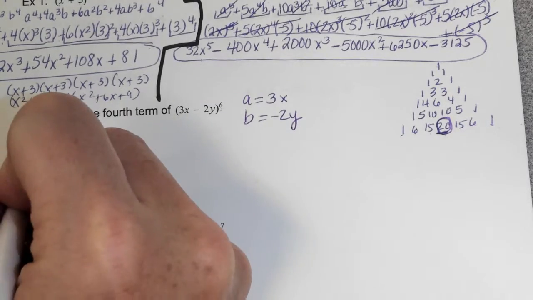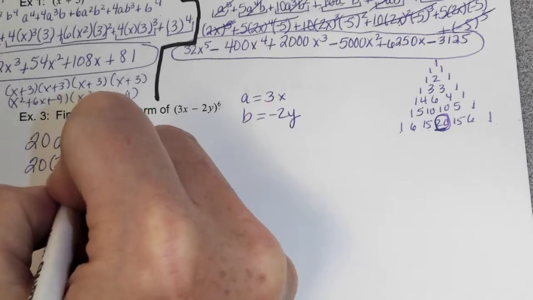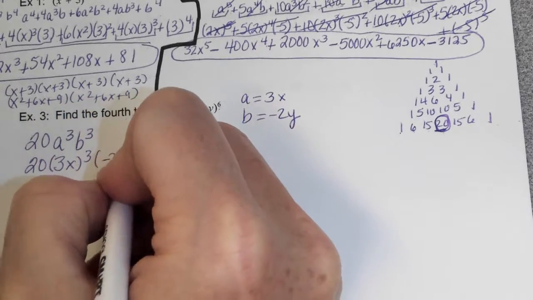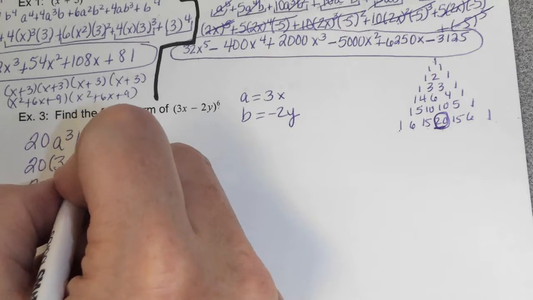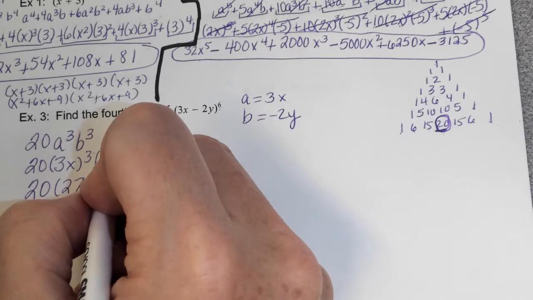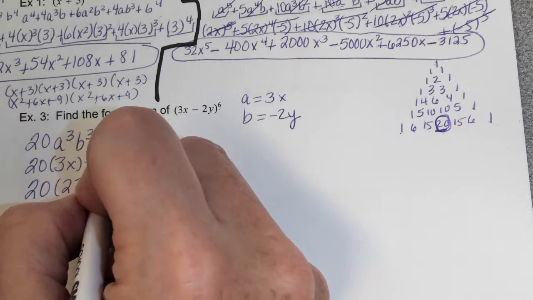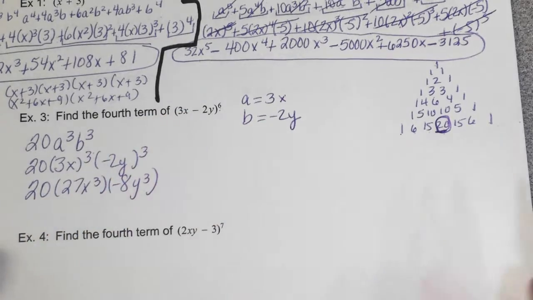Now it's just substitution. We're going to have 20. A is 3x. B is negative 2y. So we've got 20. 3 cubed is 27x cubed. This is multiplication, not subtraction. Negative 2 to the 3rd is negative 8y to the 3rd.